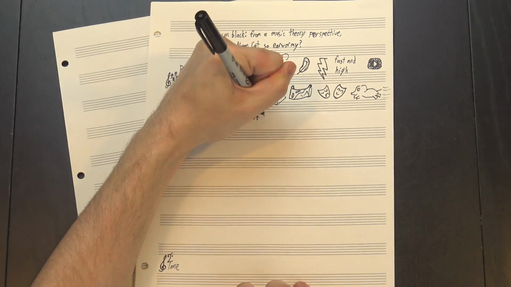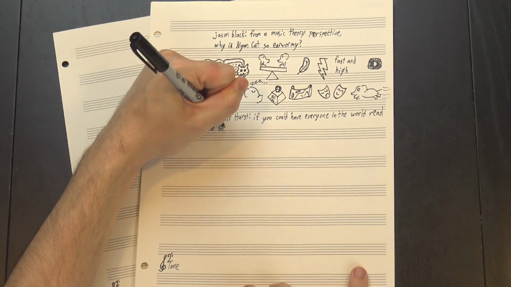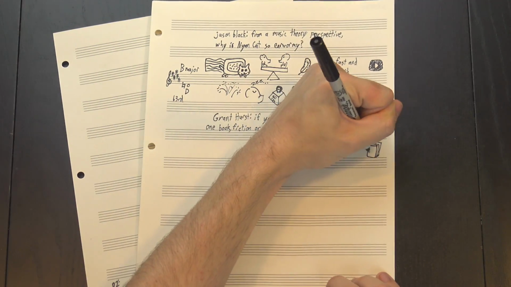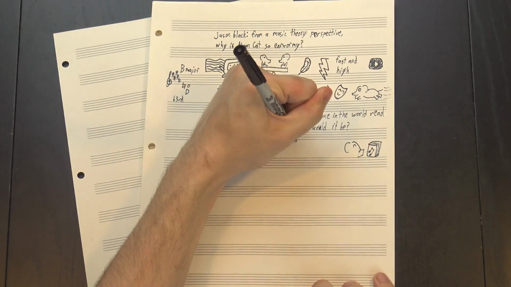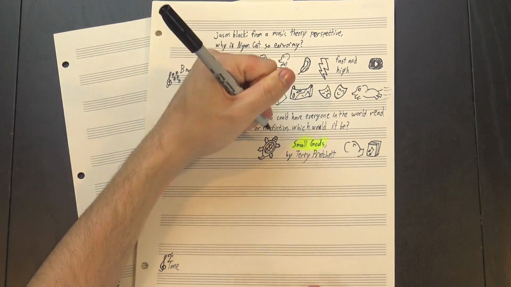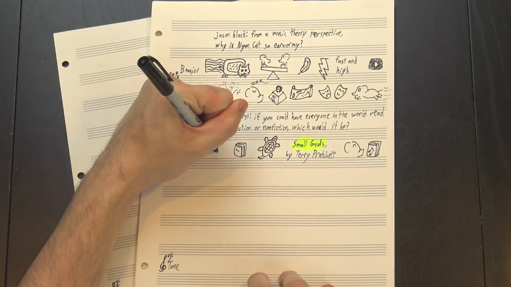Next. Grant Hurst asked, if you could have everyone in the world read one book, fiction or non-fiction, which would it be? I suppose I should list some music book, because that's kinda my thing, but instead I'm gonna go with Small Gods by Terry Pratchett. I mean, I'd recommend everything from Discworld, but you said one book and Small Gods is the best.